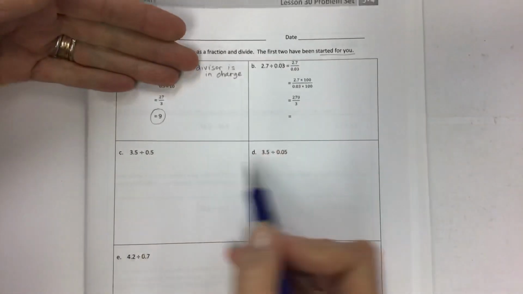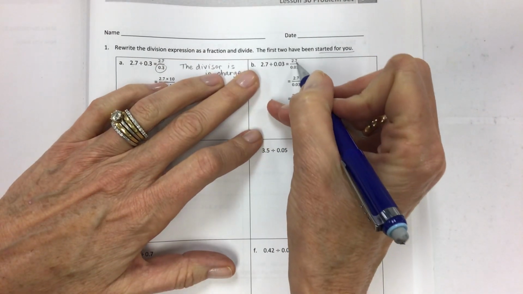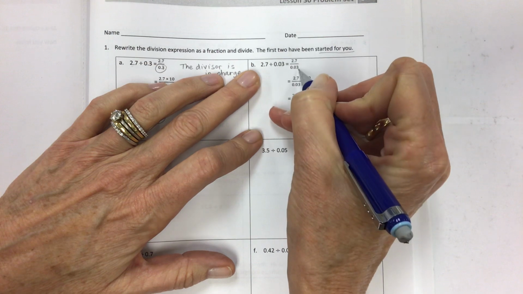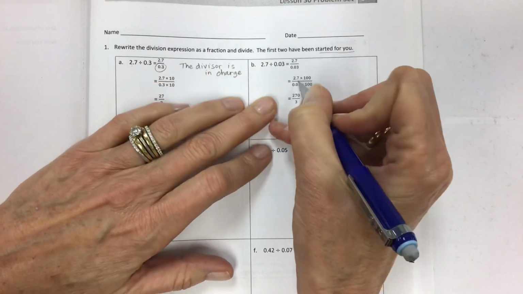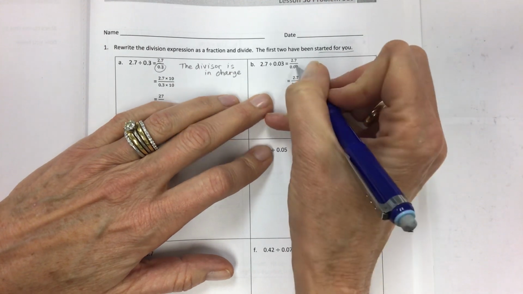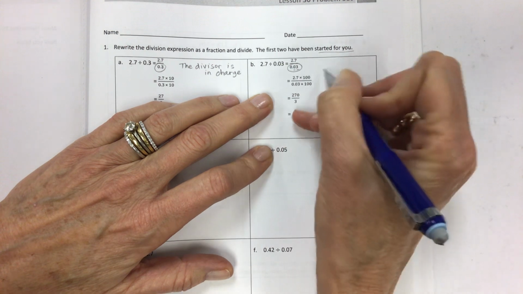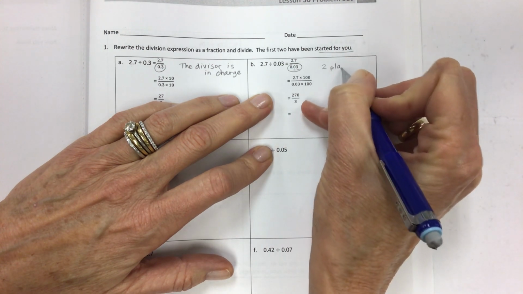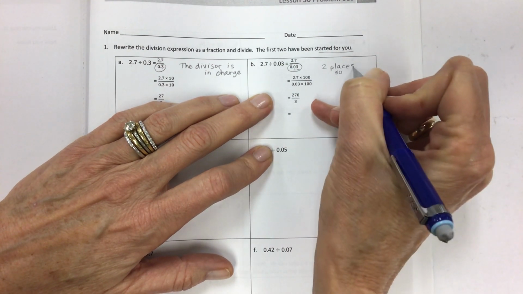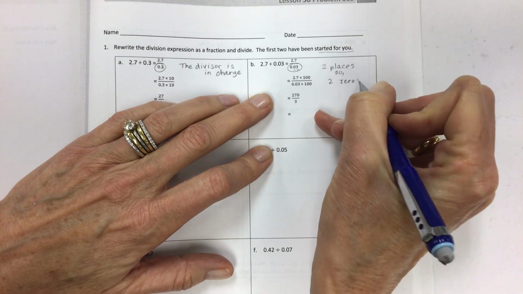Here's another one. Same numbers. Look, they have the connection between the numbers, so you don't really have to think about the facts. Write it in a fraction, 2.7 divided by 3/100 this time. Now, we have different decimals offsetting, but who's in charge? The divisor's in charge. This one has 2 places, so you're going to have 2 zeros.